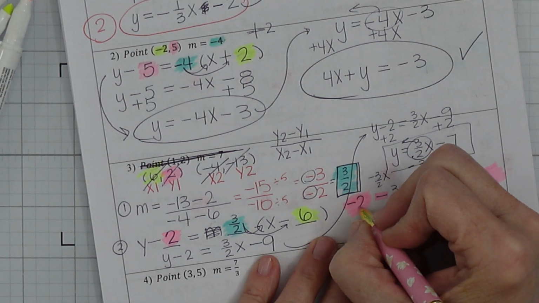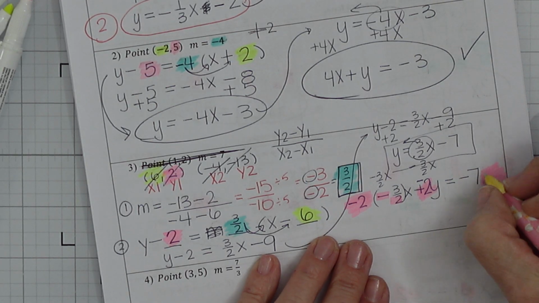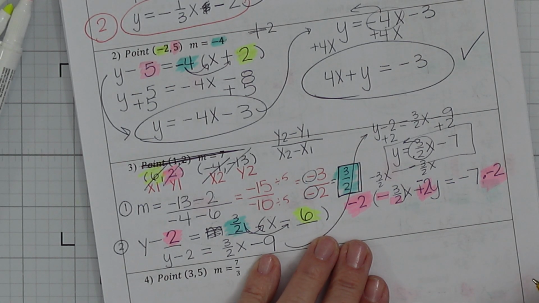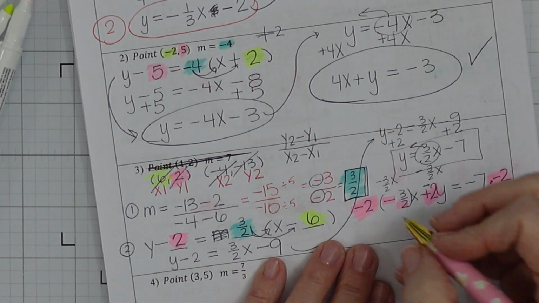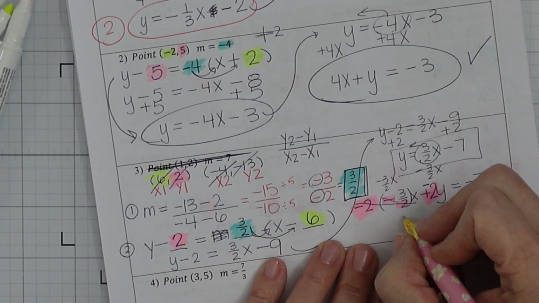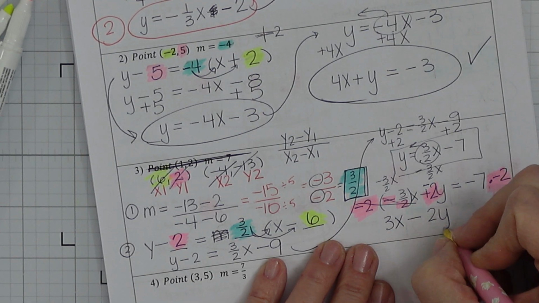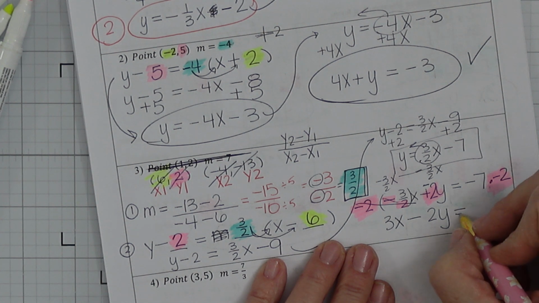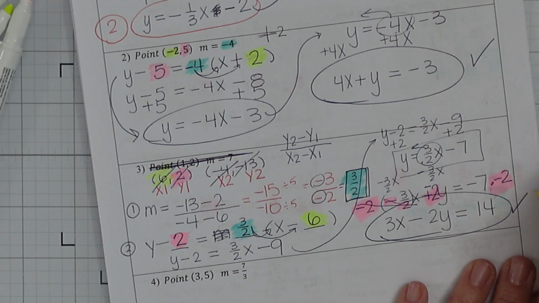So I'm going to multiply by -2. I'm going to multiply by -2. I'm going to multiply by -2. So that's the same thing we were doing here, and same thing we did yesterday. So this is going to become 3x, and this will become a -2y, and this will become a positive 14. And there we go.